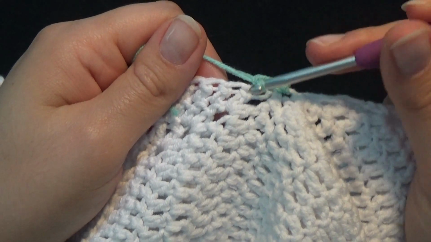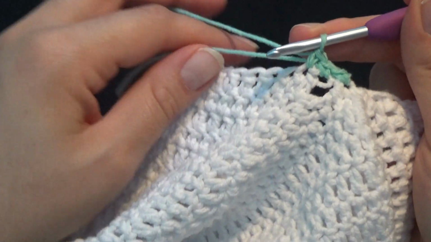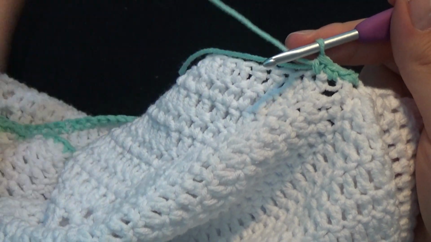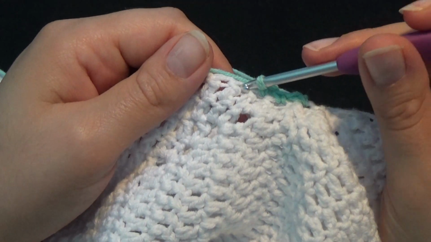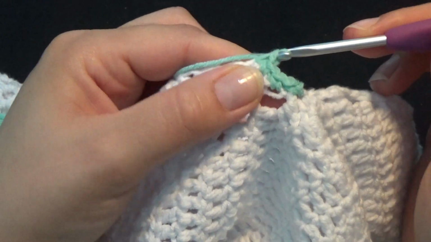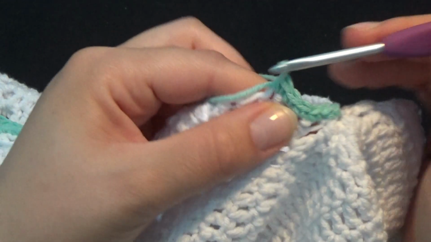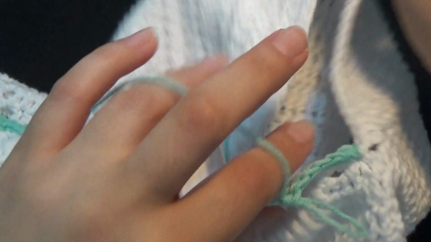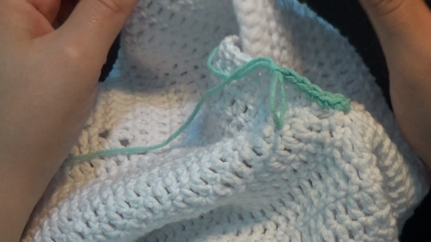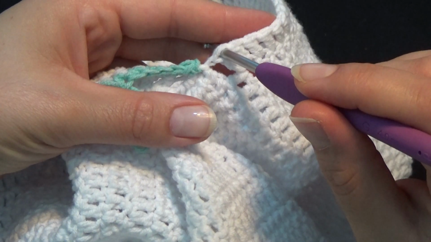On the next stitch, work 1 single crochet. And again, I'm carrying along this piece of yarn so I won't have to weave it in the end. Okay, on the next double crochet, work a single crochet on the next stitch, single crochet on the next stitch. Okay, and keep working 1 single crochet all around your sleeve. Once I come back down here, this double crochet will be my last stitch.